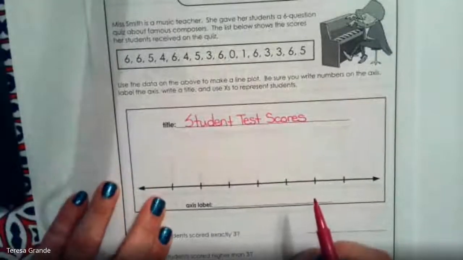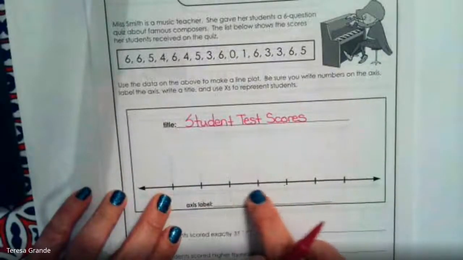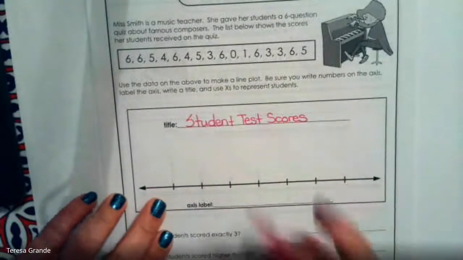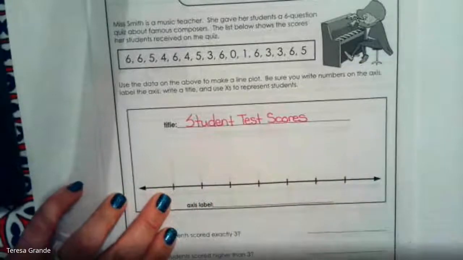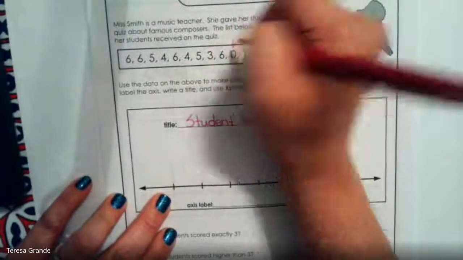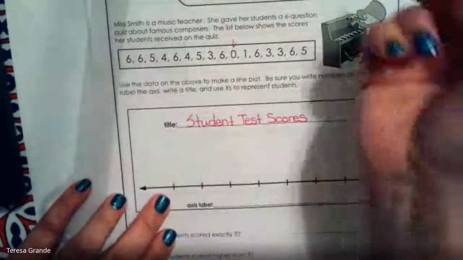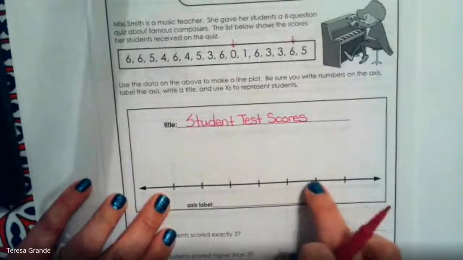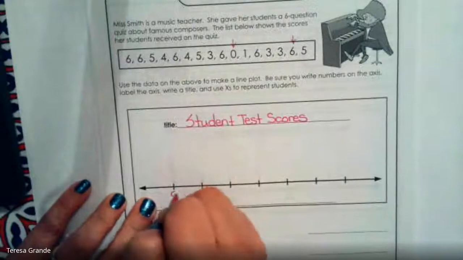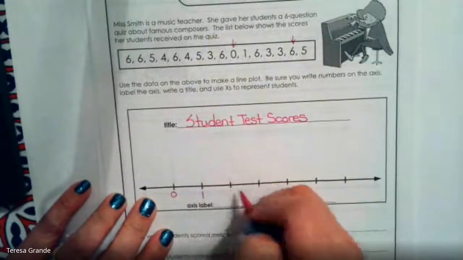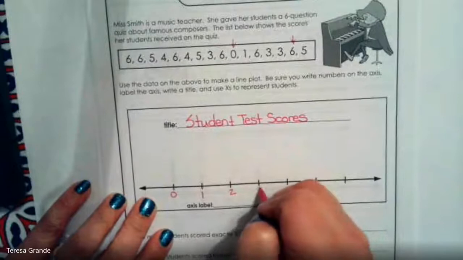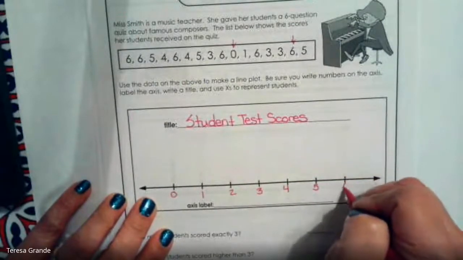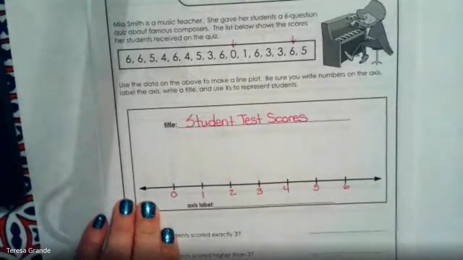Okay. And what are we going to put here? We need to put numbers here, right? First of all, what is the smallest number? 0. And the biggest number is 6. So it would be 0, 1, 2, 3, 4, 5, 6. Right?